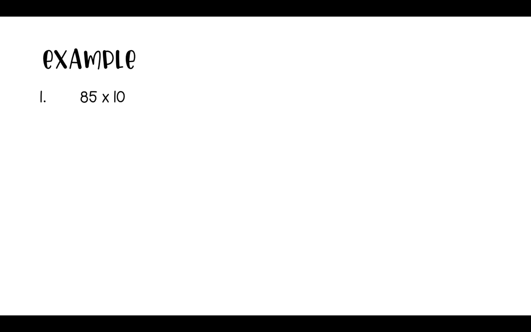Example number 1, 85 times 10. Now, the first thing we need to do when doing these types of questions is identify where the decimal point is. Now, in every number, there is always a decimal point, even if it's not written. If it hasn't been written, it's at the end of the number. So in this case, 85.0 is the same as 85. Now, we can move that decimal place one place to the right because we've got 1 zero in our 10, and our answer will become 850. Now remember, that decimal point is essentially here, but we don't need to write it.